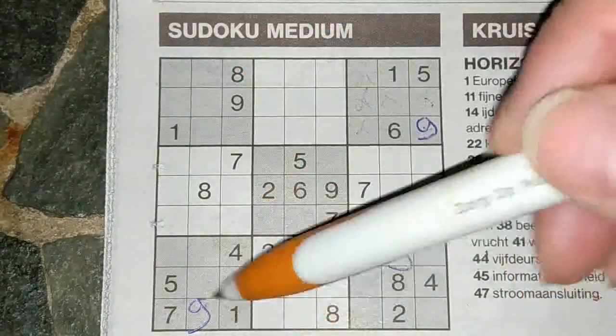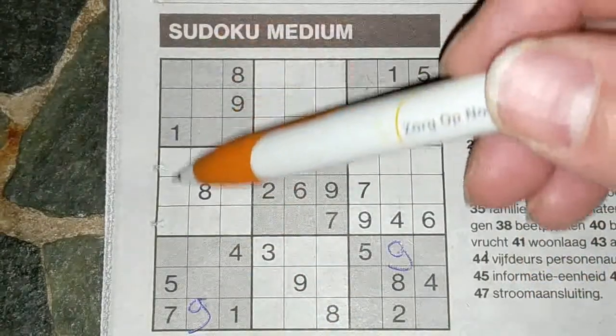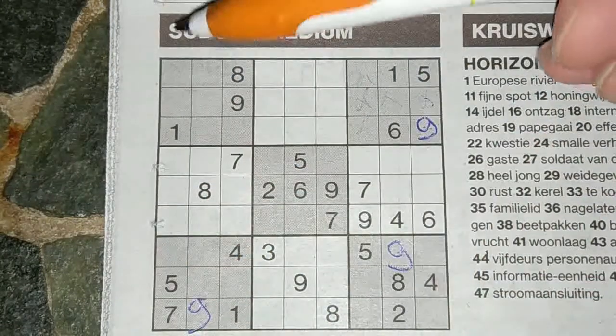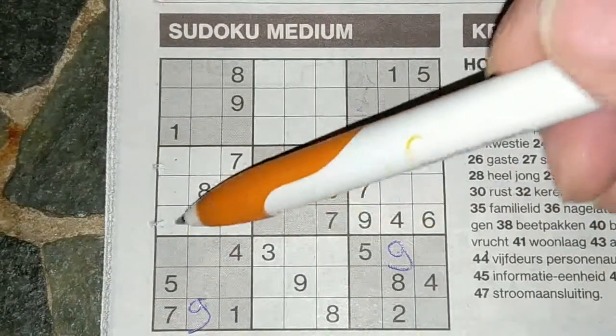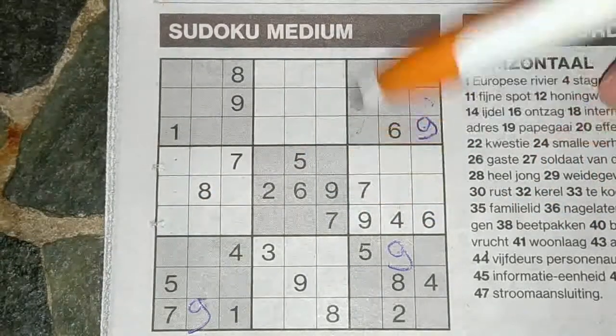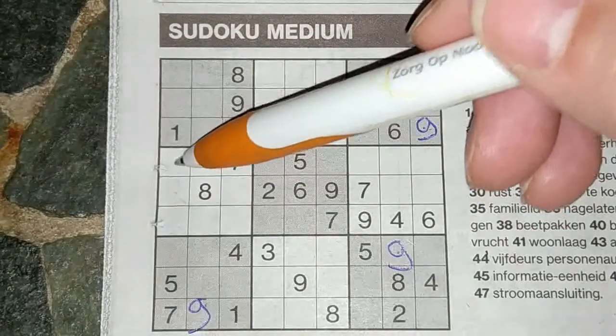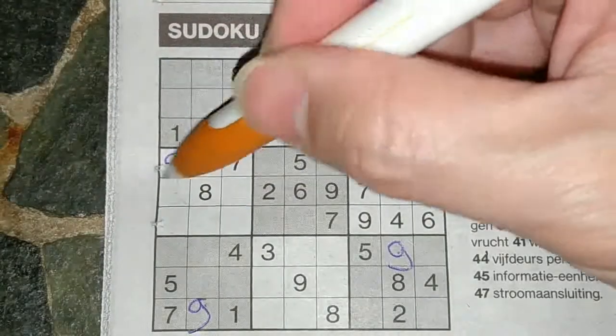9 in the third column, 9 in the second column. So in the first column, the only 3 places for a 9 are here, here, or there. But I see here 9, no 9 there. I see there 9, no 9 there. Only place for the 9 should be here.